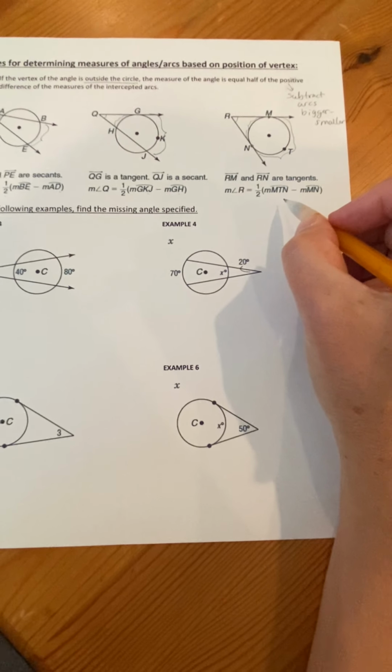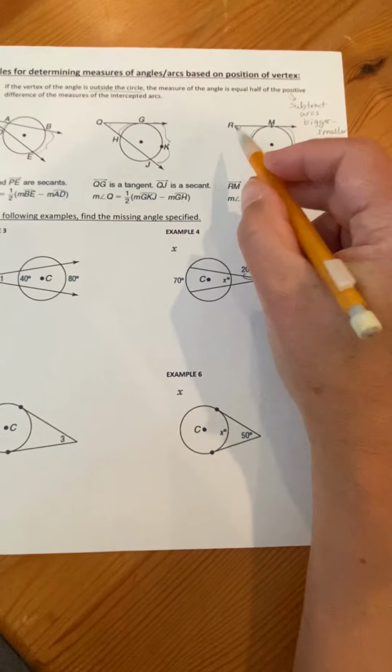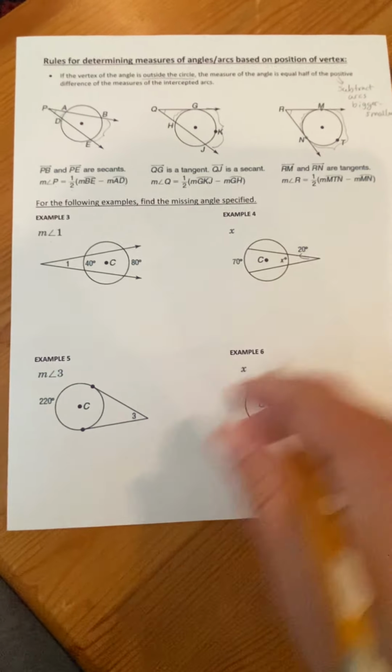And then you'd still follow the same rule, which is to subtract the intercepted arcs, bigger minus smaller, take half, and there you go. There's the measure of your angle whose vertex is outside the circle. All right, so let's see that in action a few times.